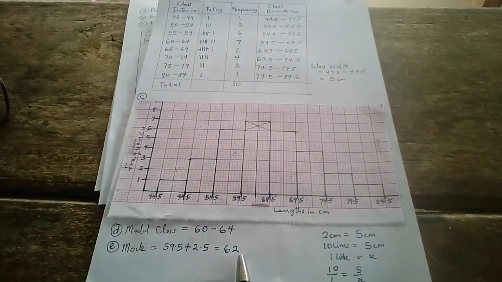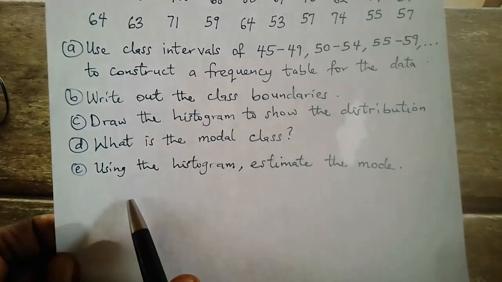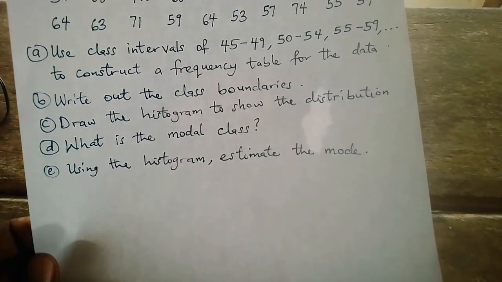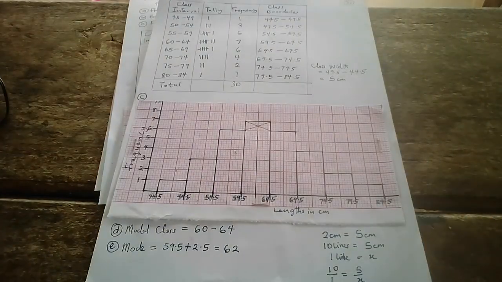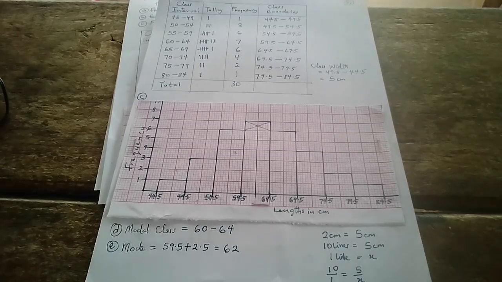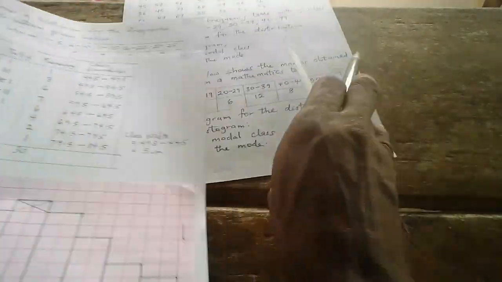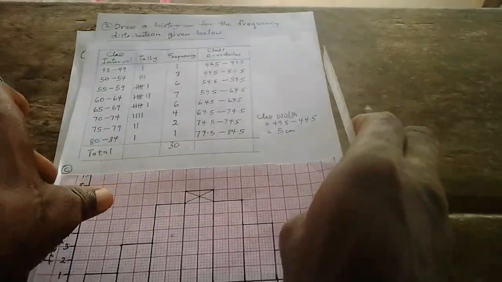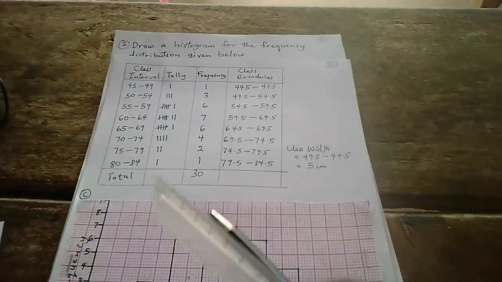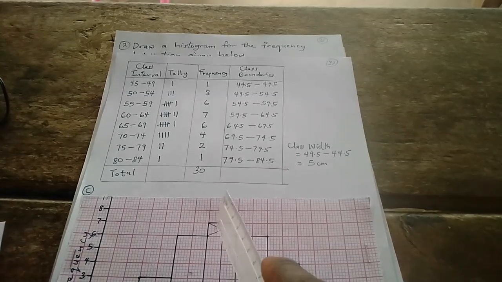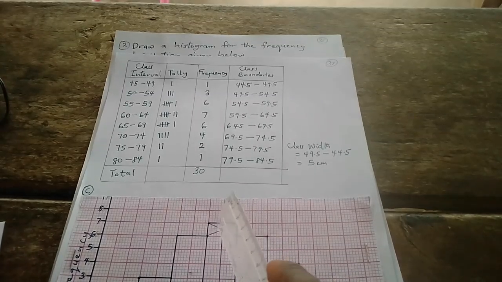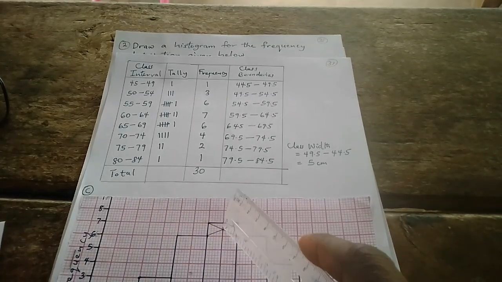Then the last part of the question says using the histogram estimate the mode. To estimate the mode from the histogram, you look at the mode here, and you realize that the mode on the histogram will be the one with the highest frequency, the highest rectangular block here. So this is the mode.